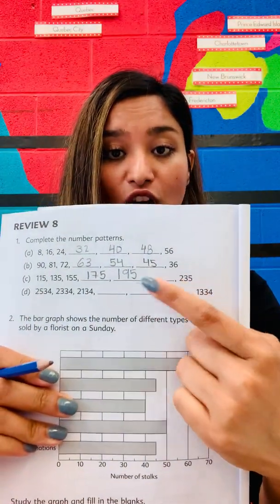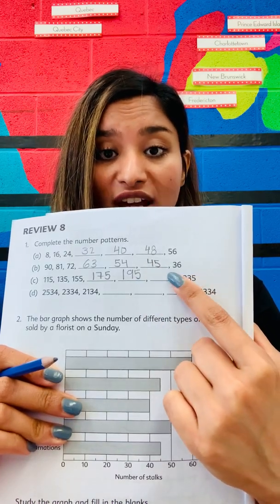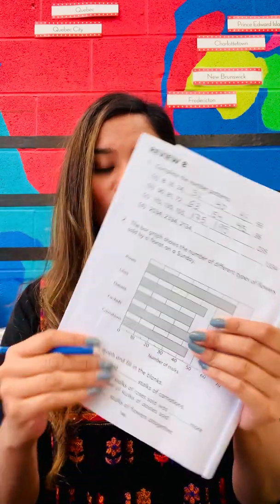Okay, after you're done, you can go ahead and check your answers, but I don't think you would need to because I know you can do it. Okay, so for this one, I encourage you to do this one on your own. 195 plus 20. What do you get? Let's go to the next one.